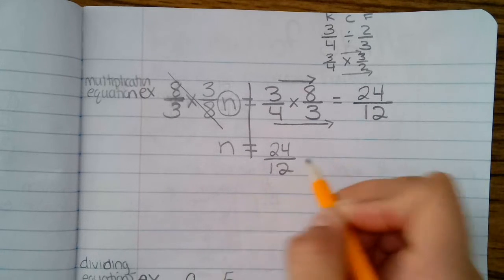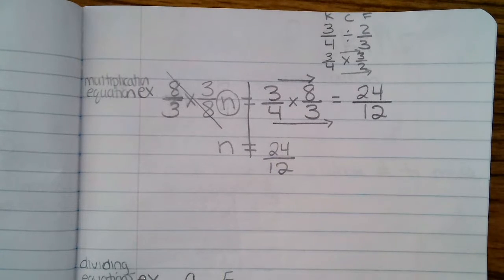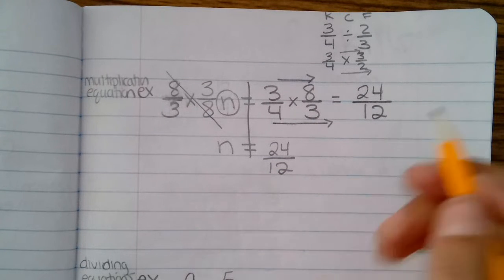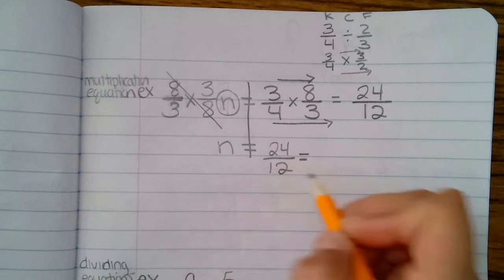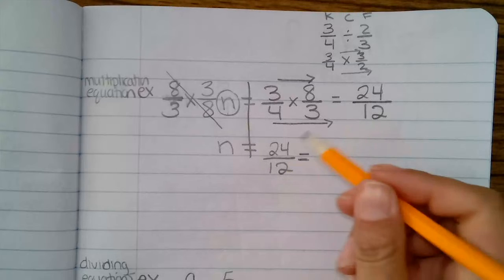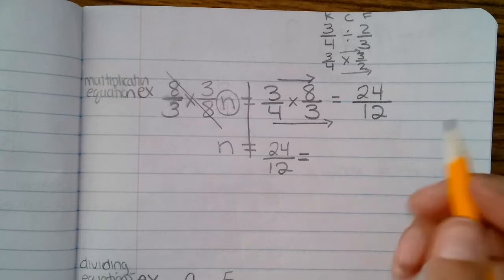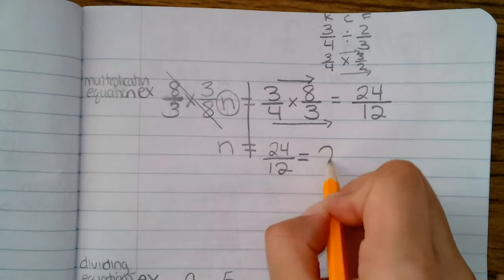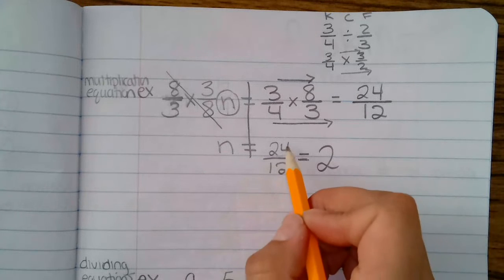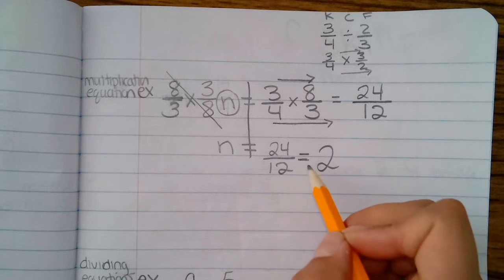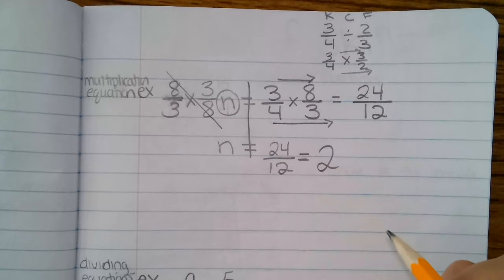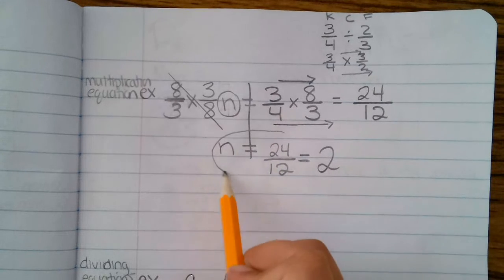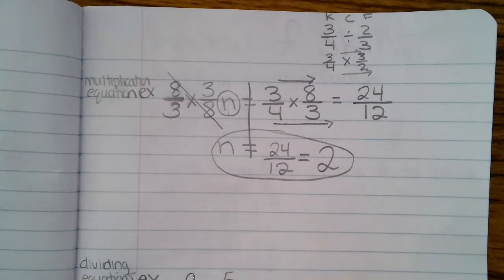24/12. And if you look at this fraction, this is actually an improper fraction. So to change this, we can actually divide it. 24 divided by 12 is going to equal 2 wholes. So if you write 24/12, that's correct, and the equivalent would be 2 wholes. So n equals 24/12, or 2 is our answer.